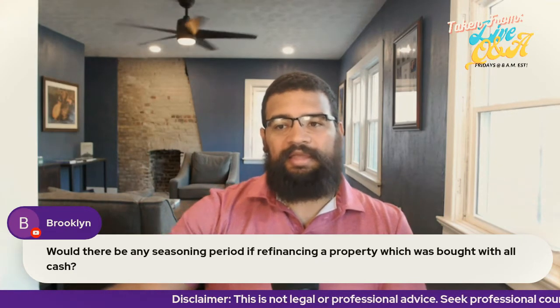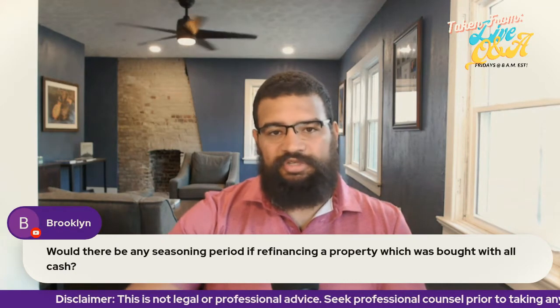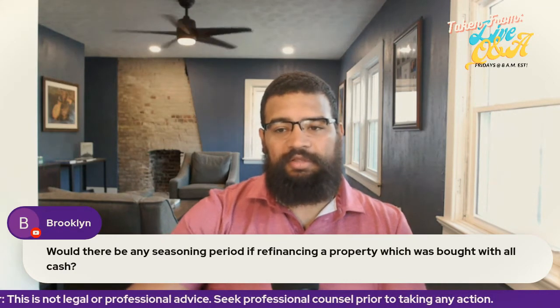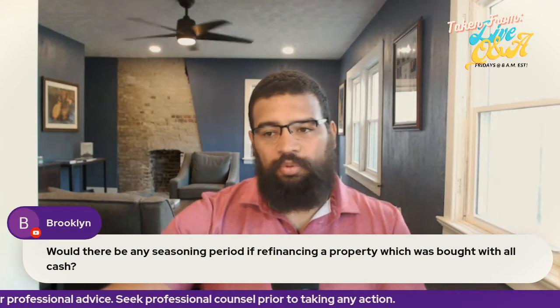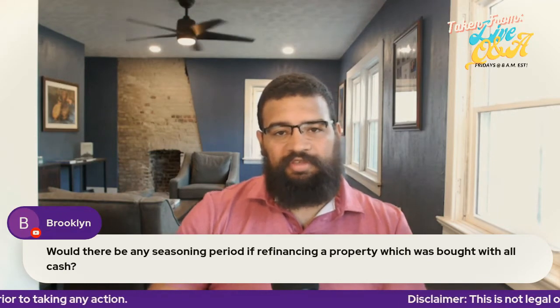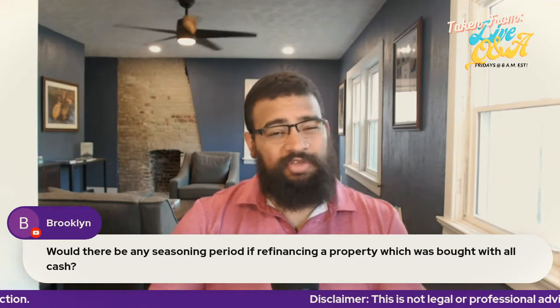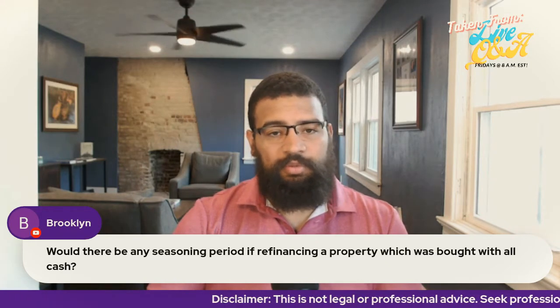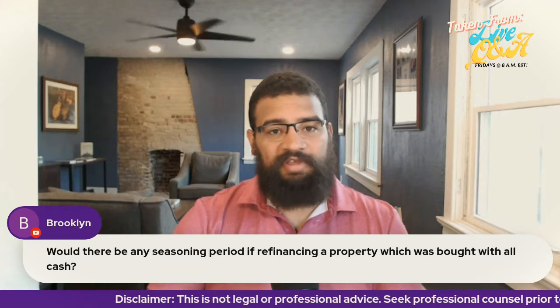You're not banking on this 10% that you're setting aside on a monthly basis in order to hopefully accumulate to the point where it's sufficient to pay for that roof as it's needed. In the event you have 10 properties, the chances of all 10 of those roofs needing to be replaced at the same time is very low.